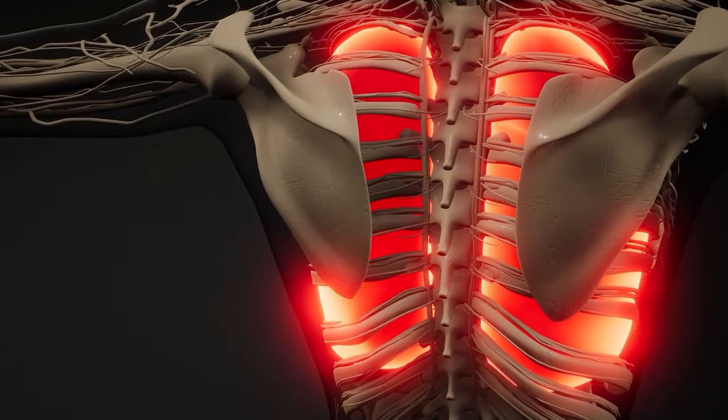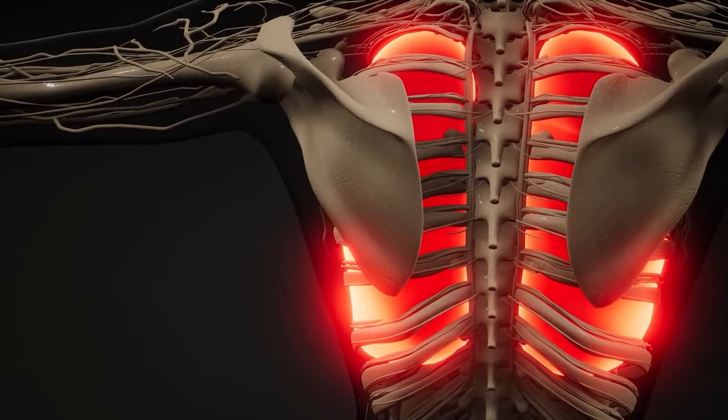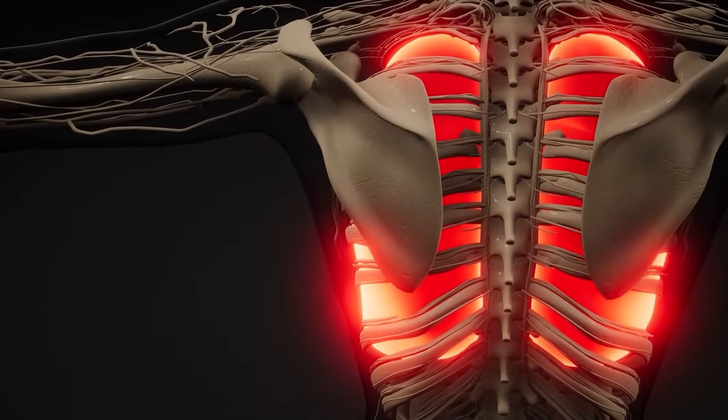The larynx also has a series of small muscles that help to open and close the opening to the trachea, called the glottis, and to control the flow of air.